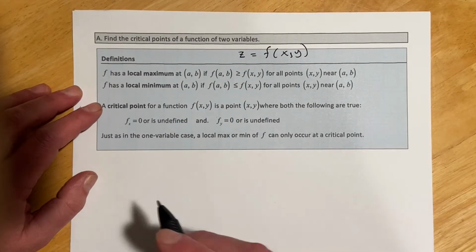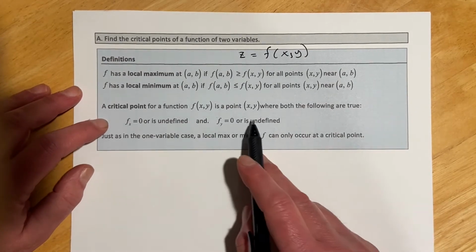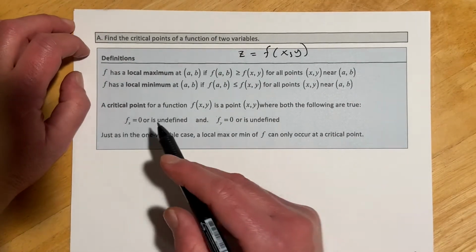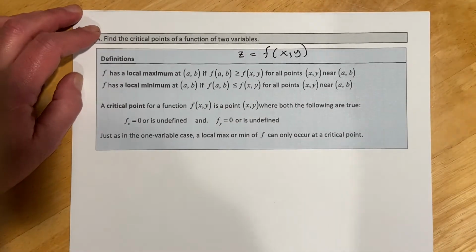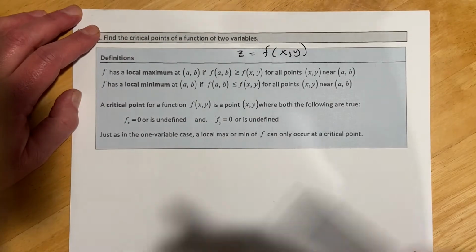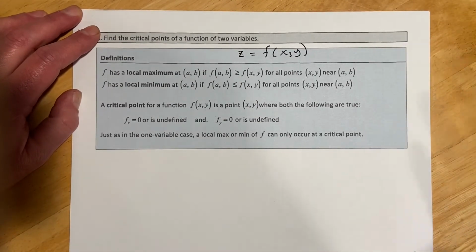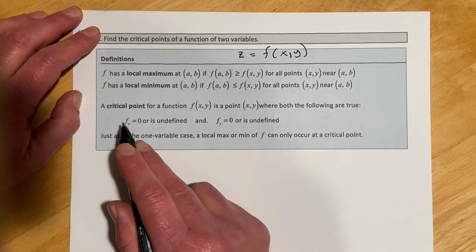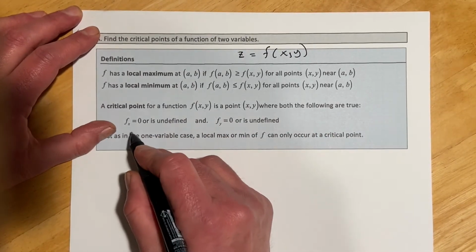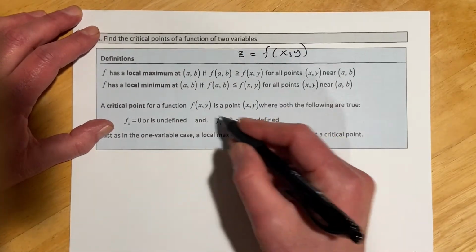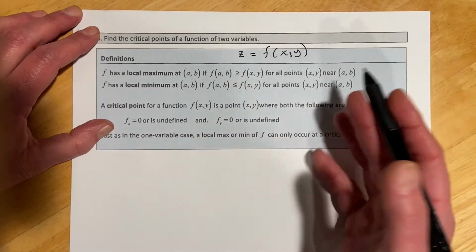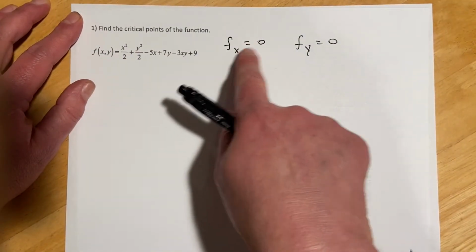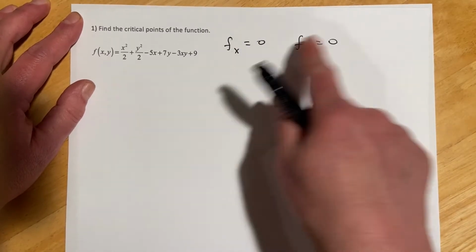A critical point for the function f of x, y is a point where these two things are true. Remember, the critical points are where we would find these local maxes and mins. If you remember back when we did these with just x and y, we'd take the derivative, set it to 0, and that's how we found our critical values. We're going to do the same thing here, but now the partial with respect to x has to be 0, and the partial with respect to y has to be 0, or undefined. These are the two conditions that we have to meet, and again, this or undefined.